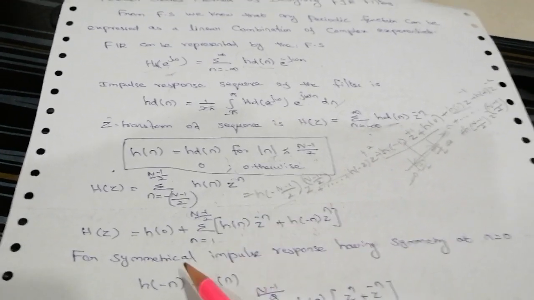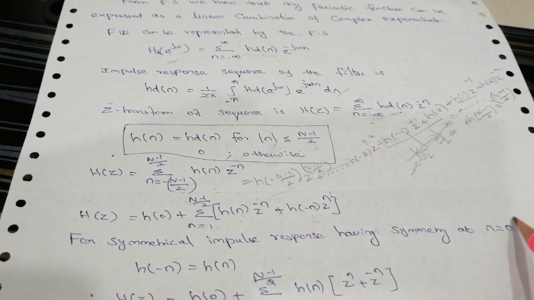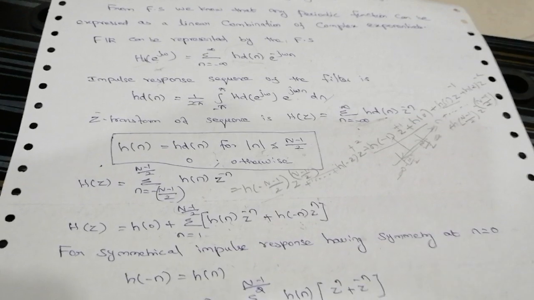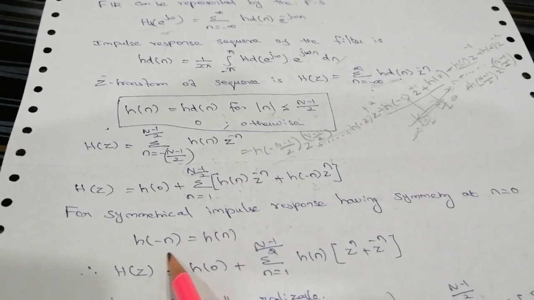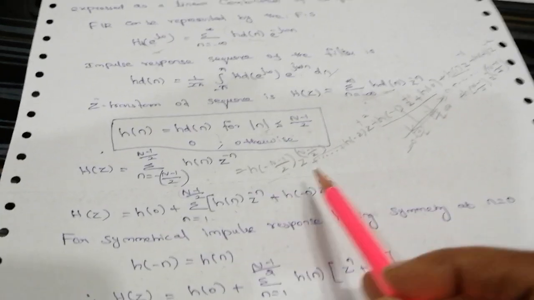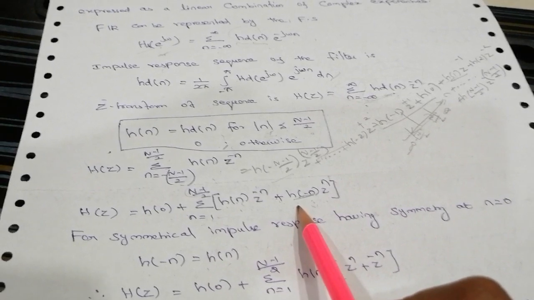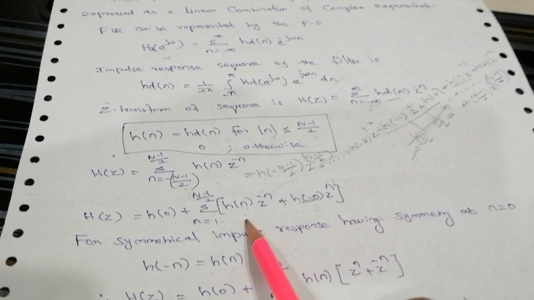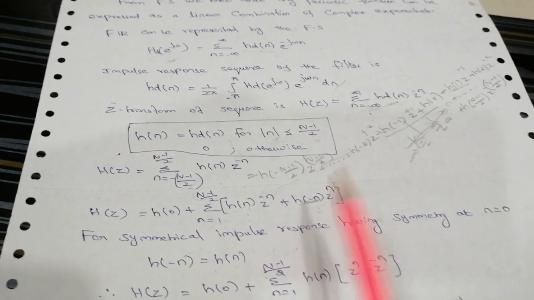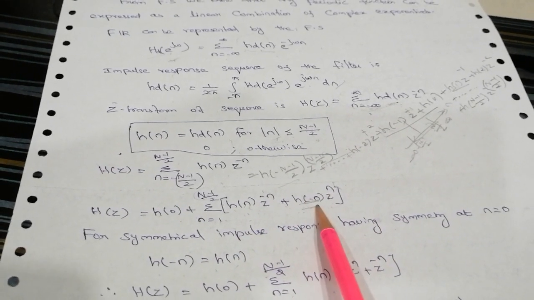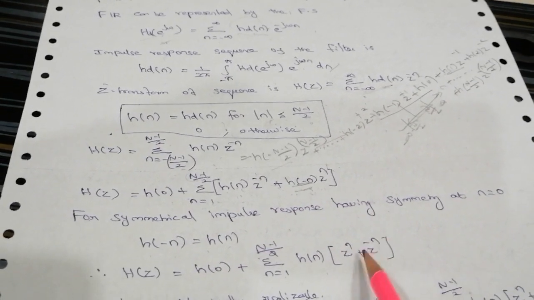Again, for a symmetrical impulse response having symmetry at n equal to 0, the symmetric condition is h(-n) equal to h(n). So we can take h(-n) as h(n) for a symmetric impulse response condition. Then it changes to summation n equal to 1 to (N minus 1)/2, with h(n) common, that is h(-n) is replaced as h(n). So h(n) is common, times z^n plus z^{-n}.